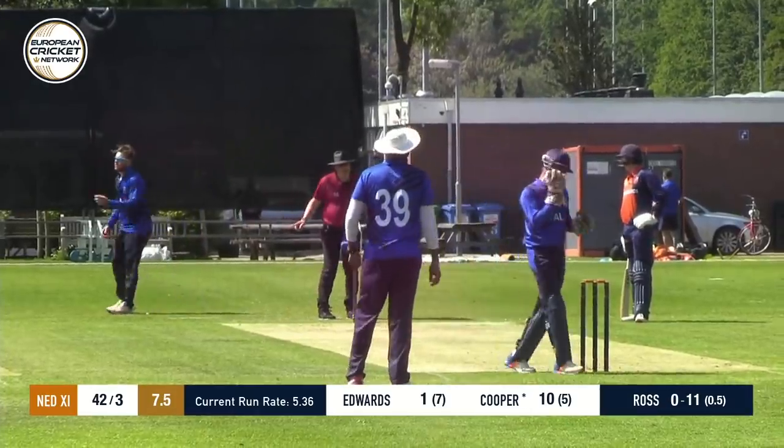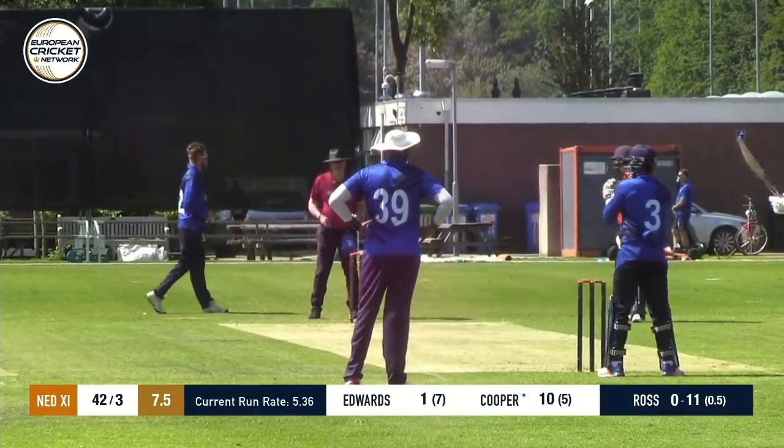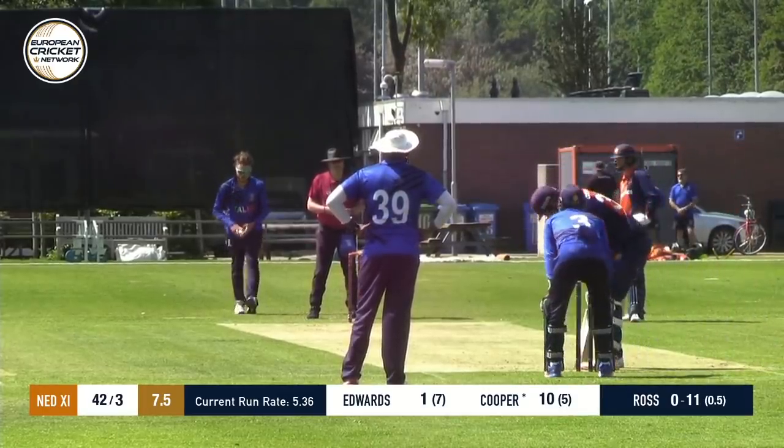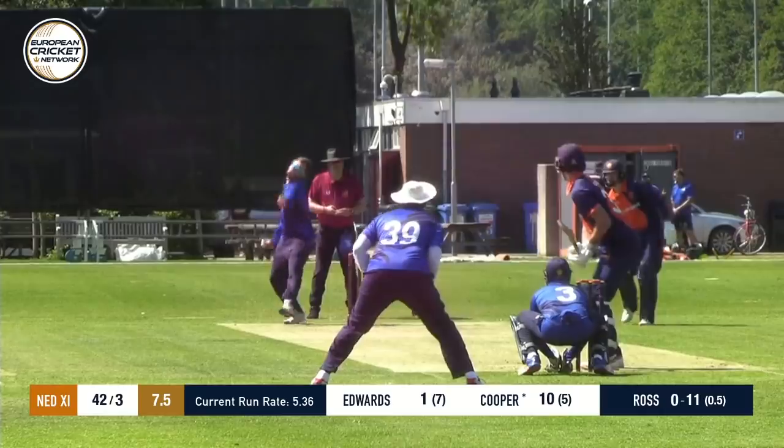It's quite a fast outfield here though. I'm not sure when the last rain was. I mean, there was a lot of rain in Germany last week. I'm assuming it was probably raining here at some point, but yeah, the outfield's nice and fast.